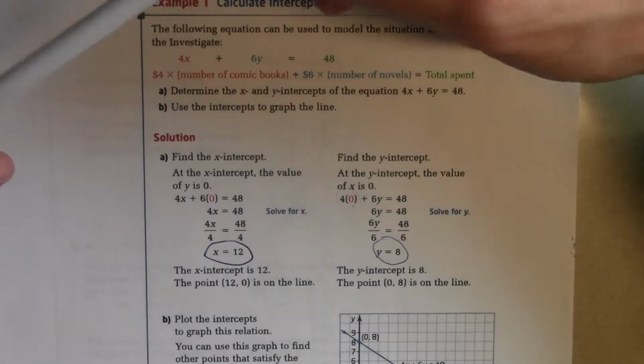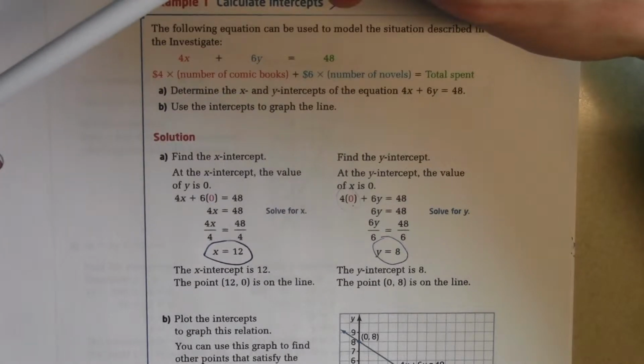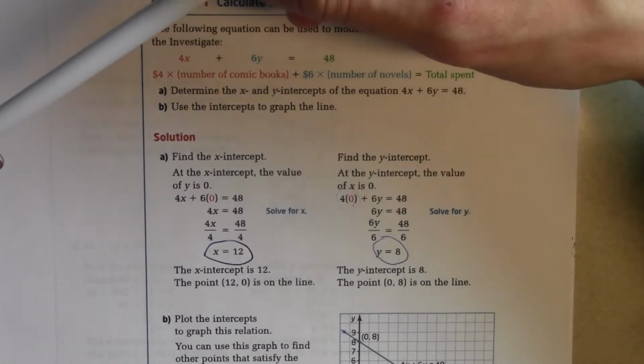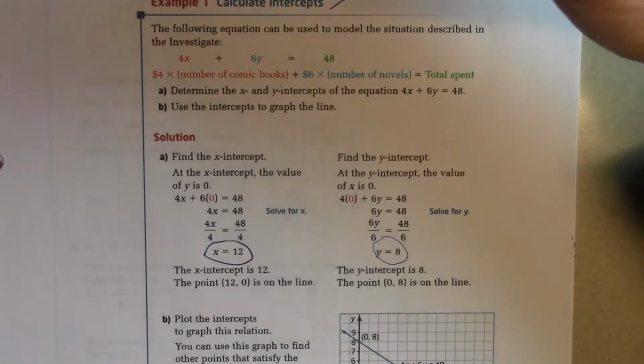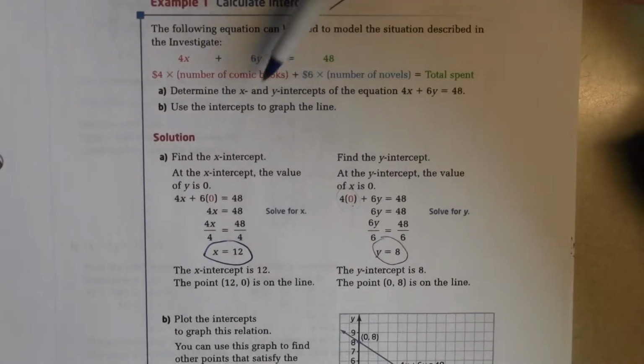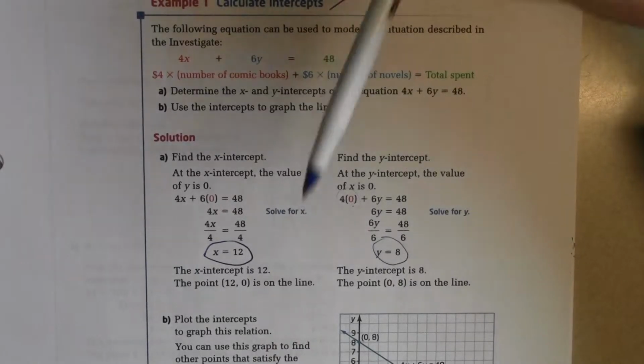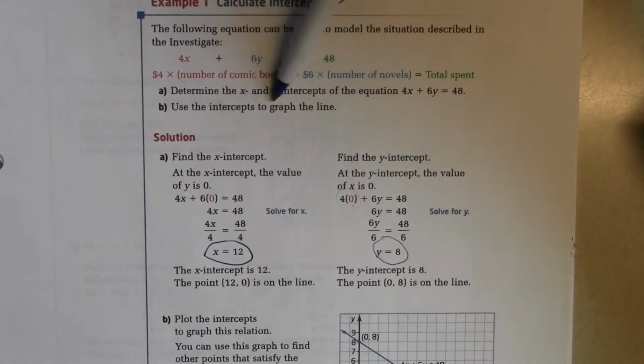Christian: if you weren't going to do it in standard form, and did it the other way where it would equal 0, would it be 4x plus 6y minus 48 equals 0? Yes. And you would have got the same answer, right? Because eventually you would have moved the 48 away to isolate for the x or the y. All right, next we say plot, use the intercepts to graph the line.